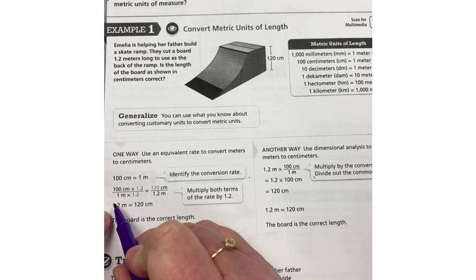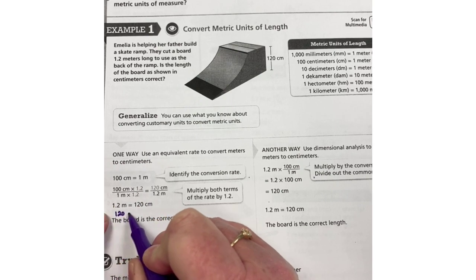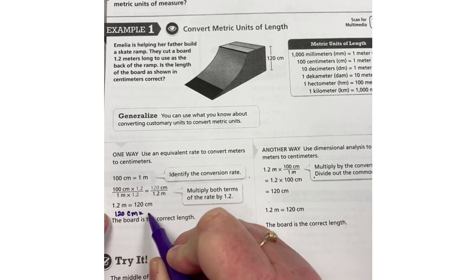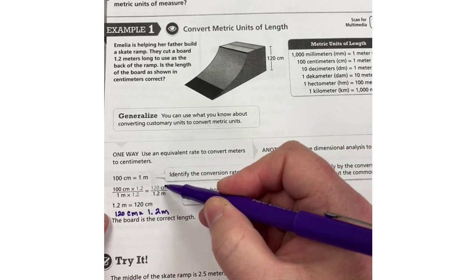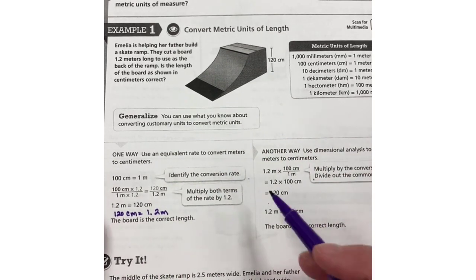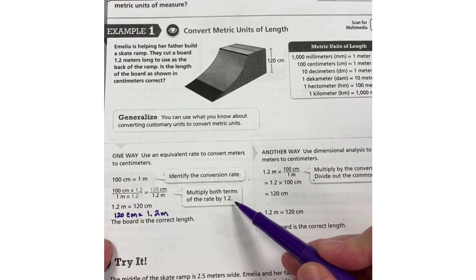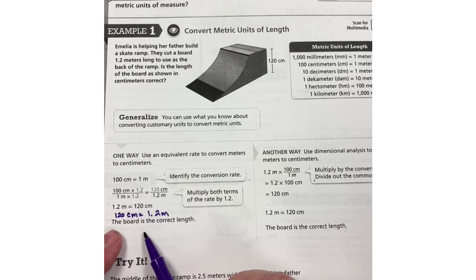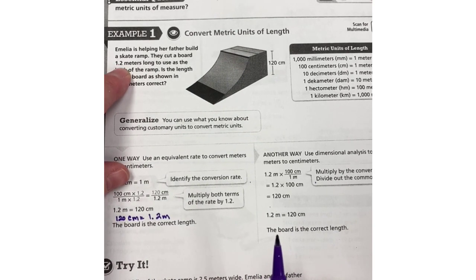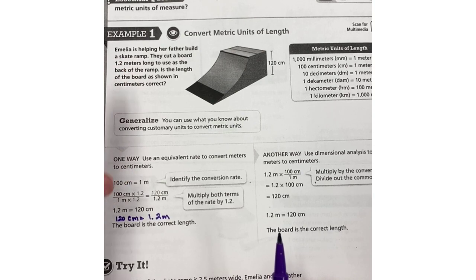I would have flip-flopped this, and this is just Miss Krumsick. 100 centimeters equals 1 meter, and only because I like to read things top to bottom. But we would be multiplying it by that rate of 1.2. And so, yes, they would have just enough board because it's 1.2 meters long.